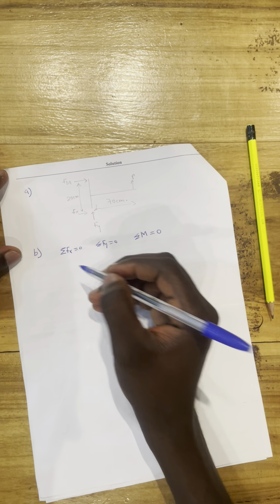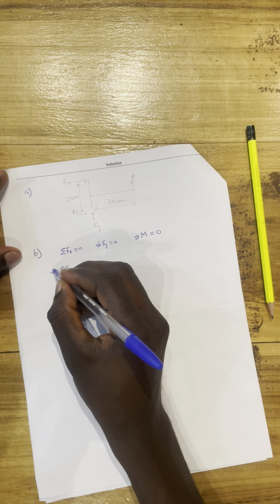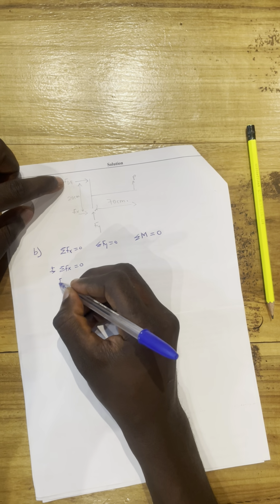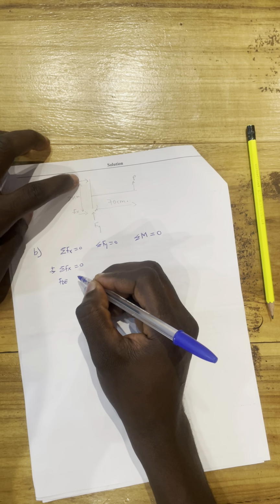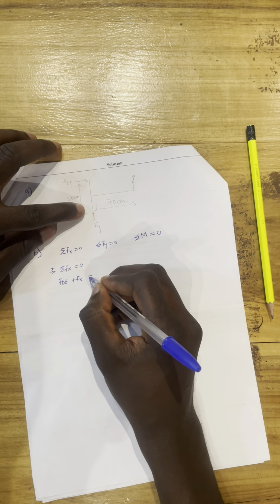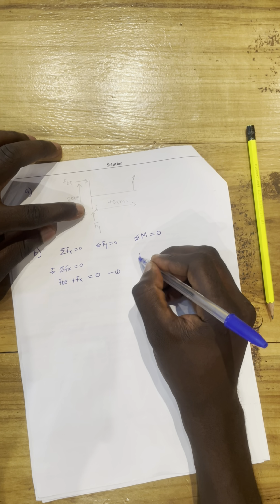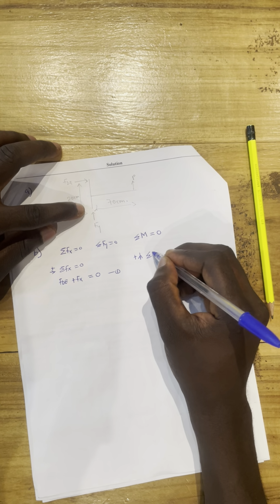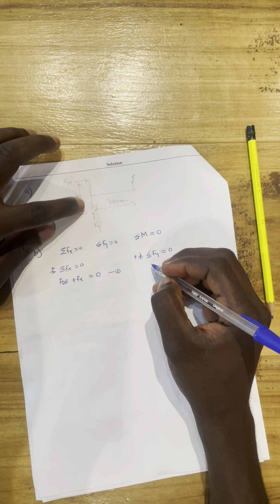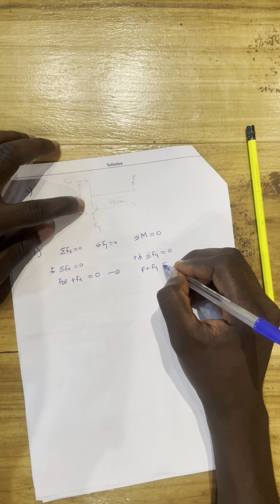Taking going right to be positive, FDE plus Fx is equal to 0, equation 1. Then taking going up to be positive, P plus Fy is equal to 0, equation 2.